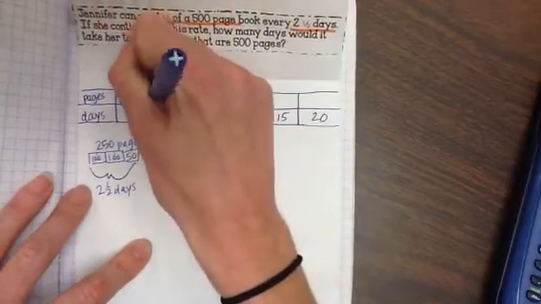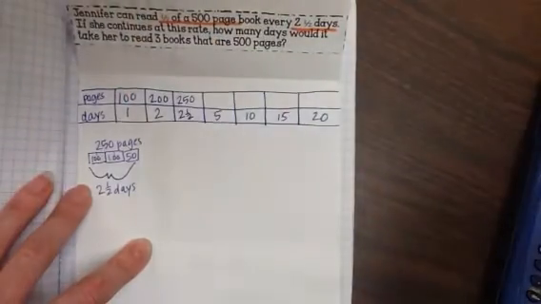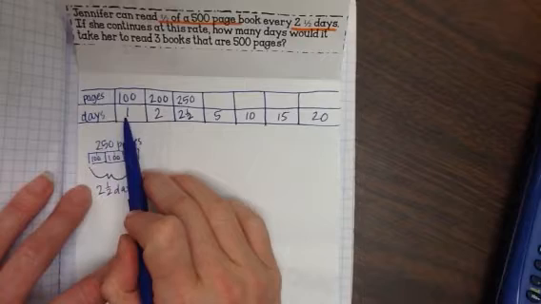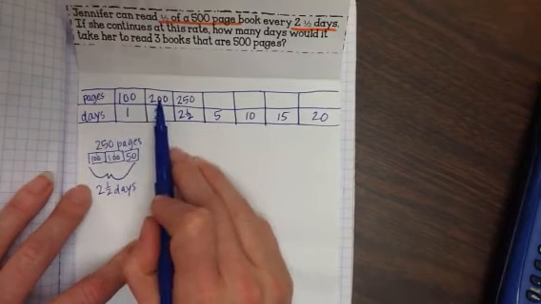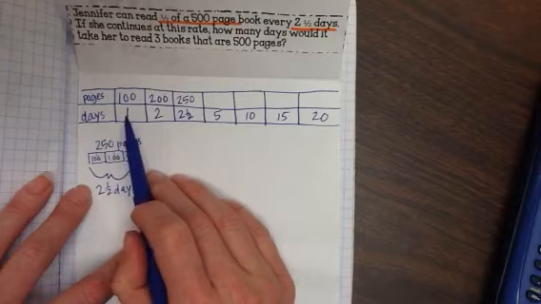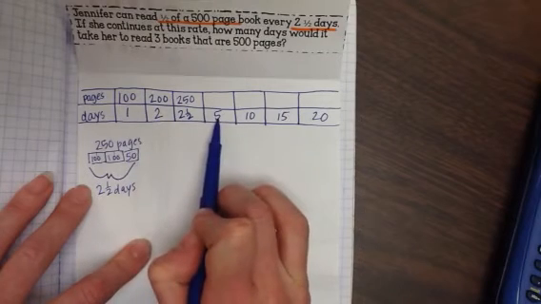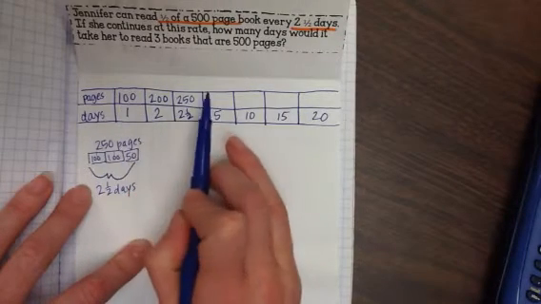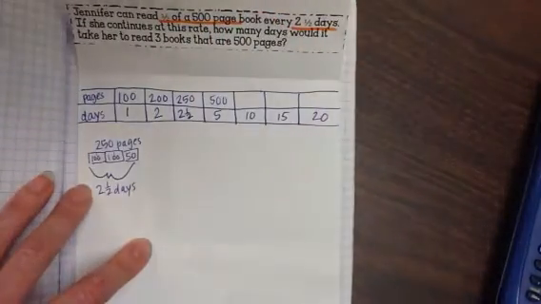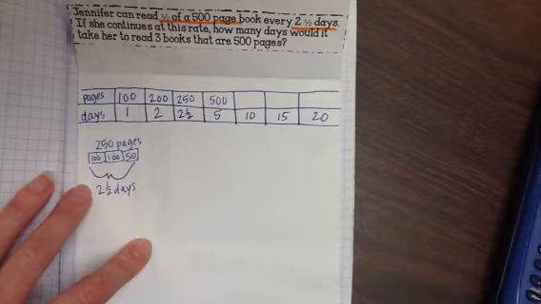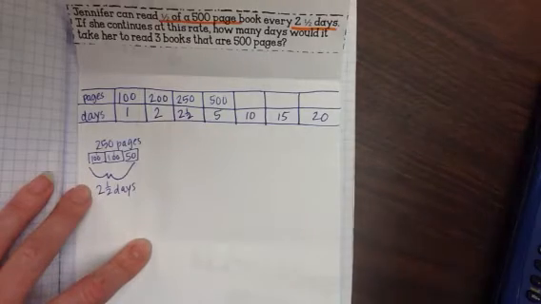It actually makes sense to have 200 pages for 2 days, because if you have up here, we're scaling up by 2, so 1 times 2 is 2, so 100 times 2 is 200. Same thing here, 1 times 5 is 5, so we have to do 100 times 5 to get 500. If you want to take a second to fill in the rest of the table and then come back and see if you've done it correctly, that works out.